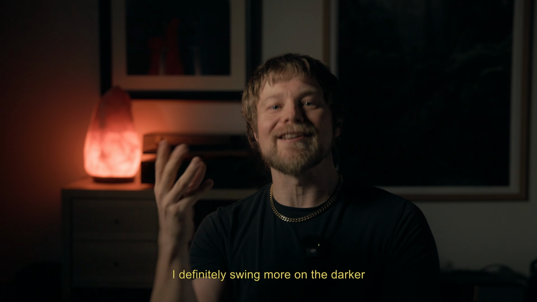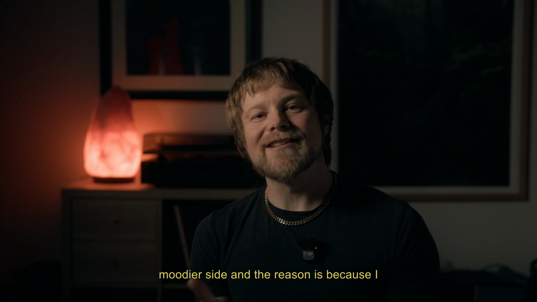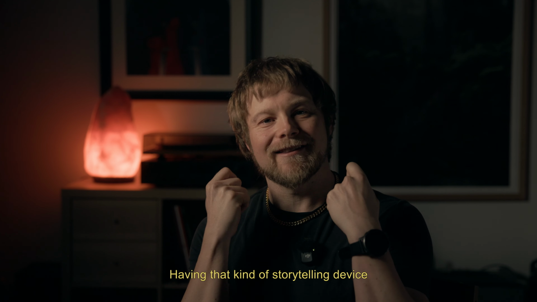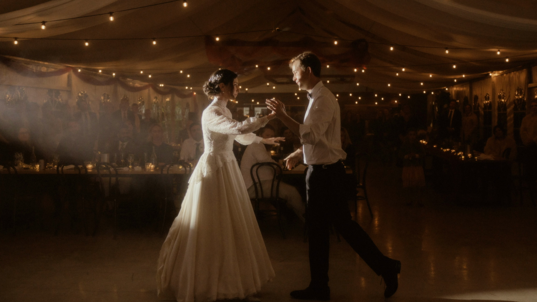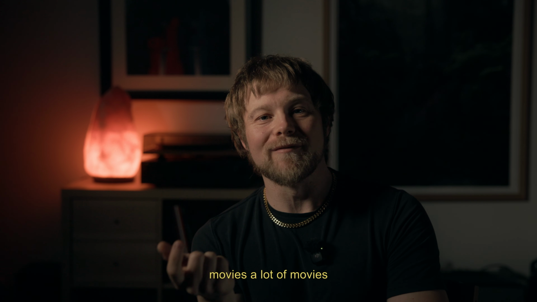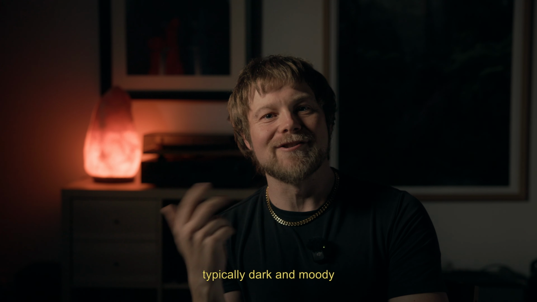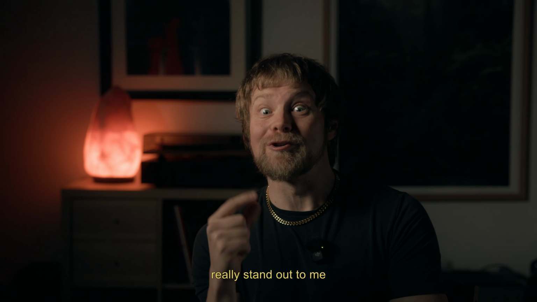Now, to cut to the chase, I definitely swing more on the dark and moodier side. The reason is because I really enjoy having that storytelling device of pointing people's eyes towards something. You'll see it, to be fair, in a lot of movies. A lot of movies, I would say, use both elements, but typically dark and moody is used, and when it is, these scenes really stand out to me.